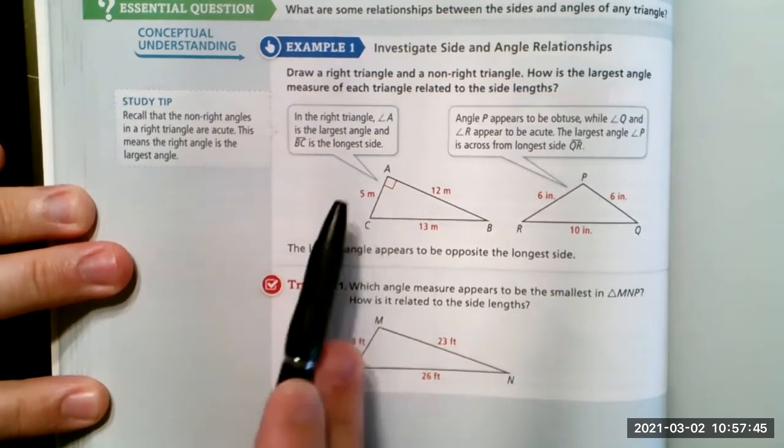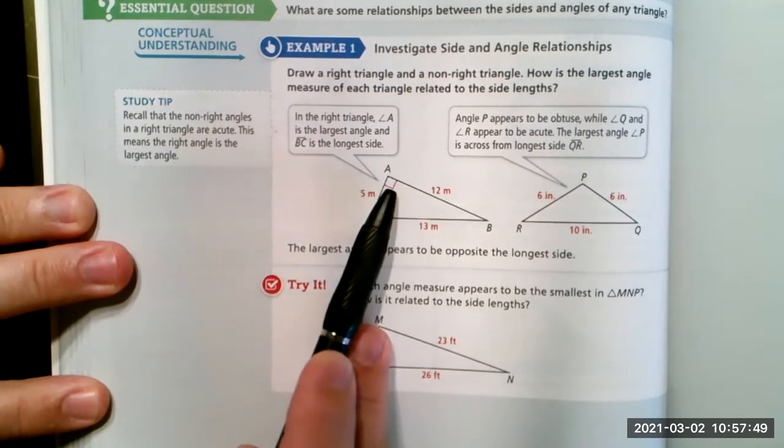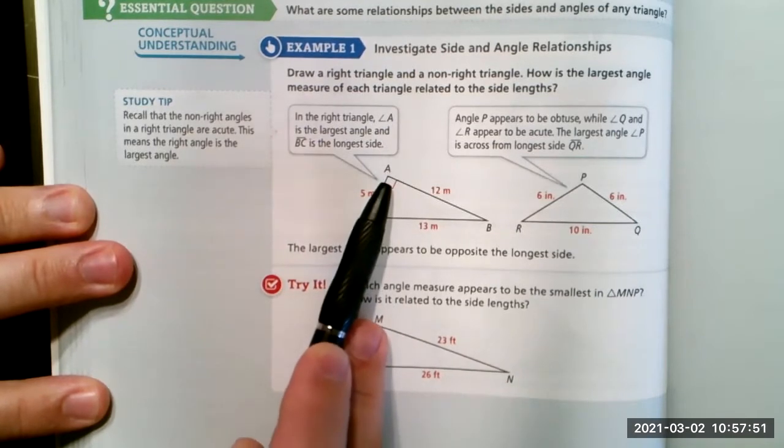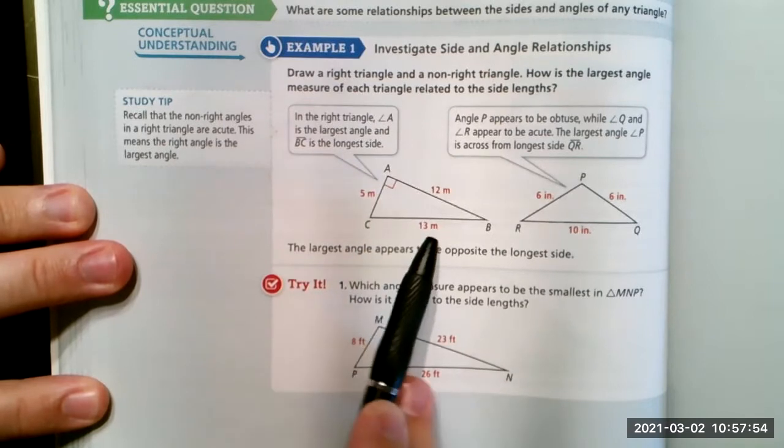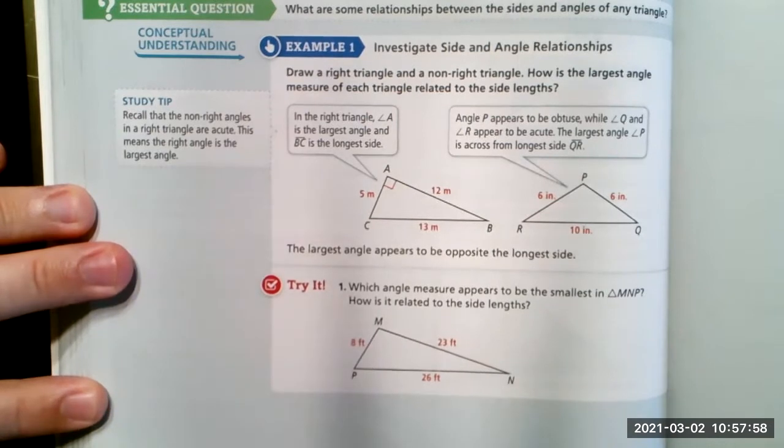And here they're just throwing some values on these side lengths just to prove that. So angle A is 90 degrees. That's the largest angle. So the side opposite angle A has to be the longest side, okay?